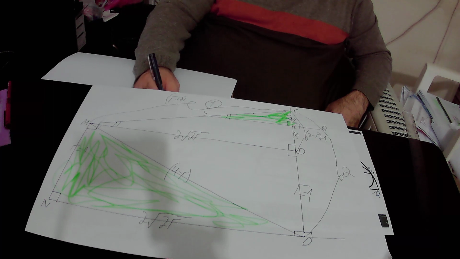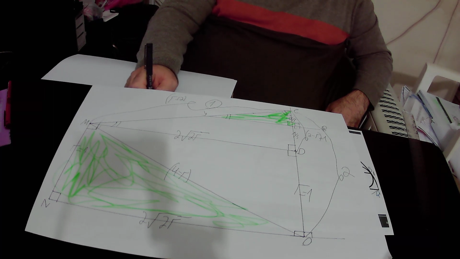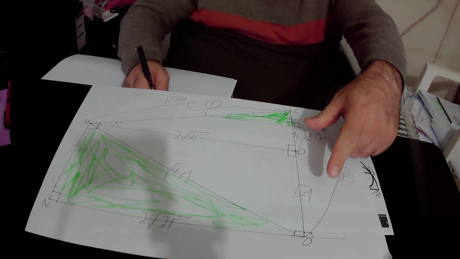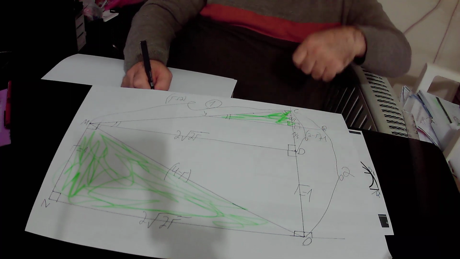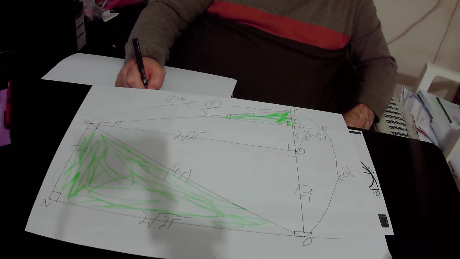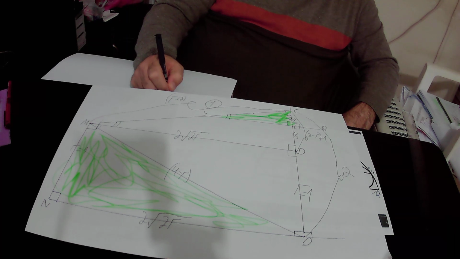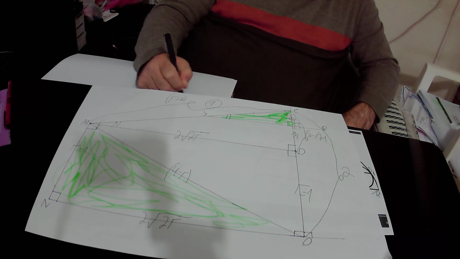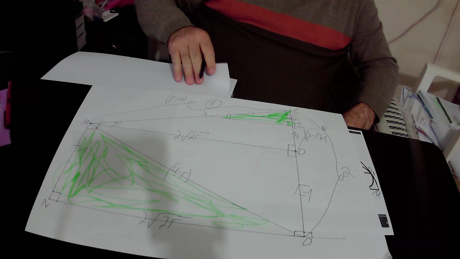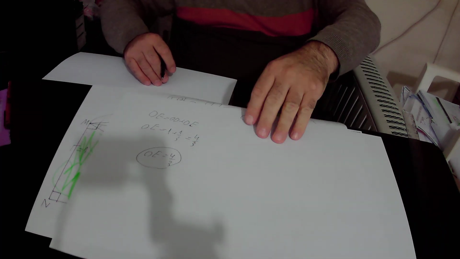So OE equals OD, which equals 1, plus DE, which equals one third. In total, OE equals 1 plus one third. 1 plus one third is 4 thirds, 4 over 3 units. OE equals 4 over 3 units.